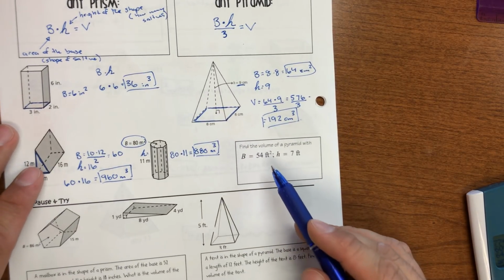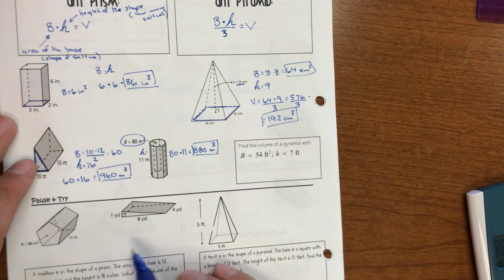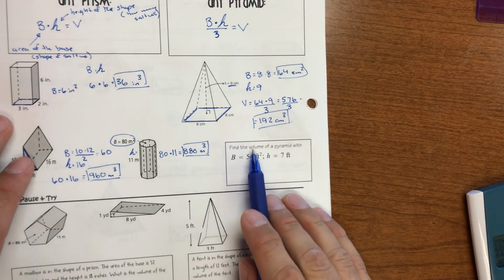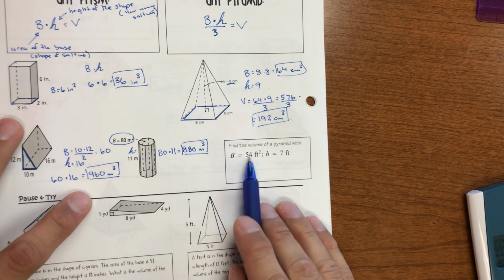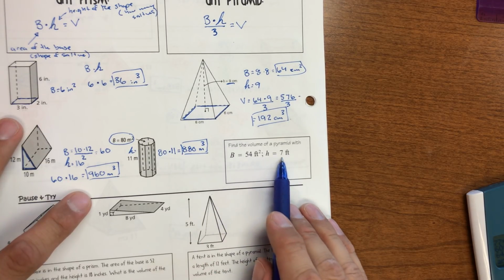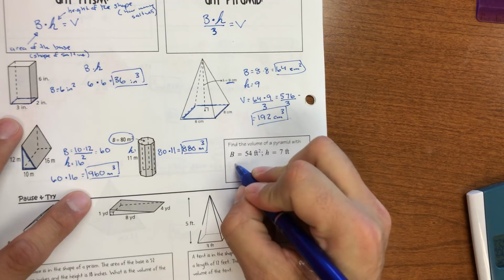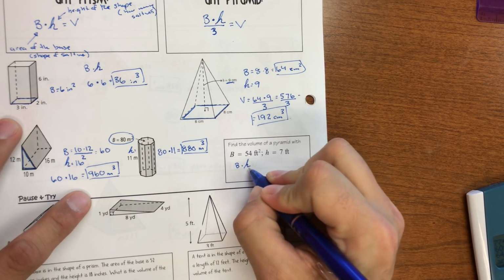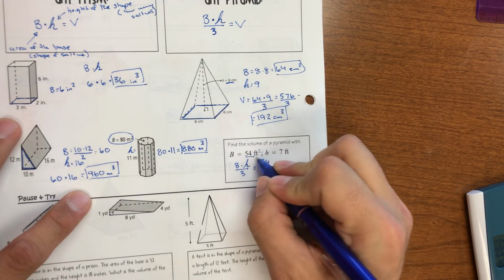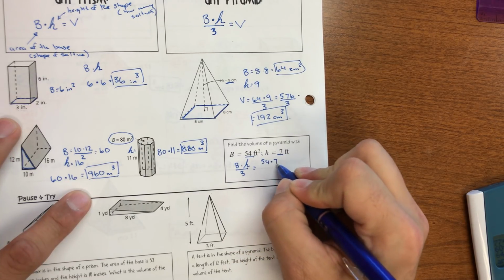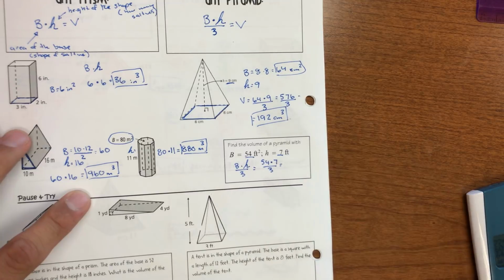So one more example, and then I'll let you try some problems on your own. It says to find the volume of a pyramid that has a base area of 54 and the height is 7. So big B times height divided by 3 is 54 right here, times height, which is 7, divided by 3.